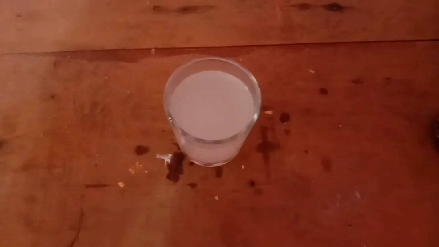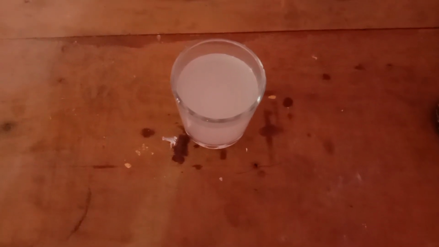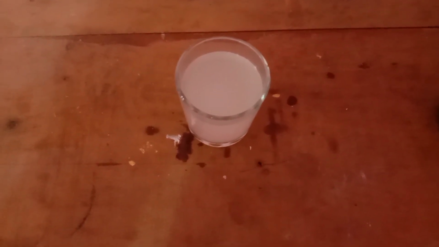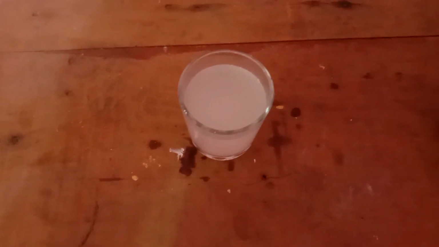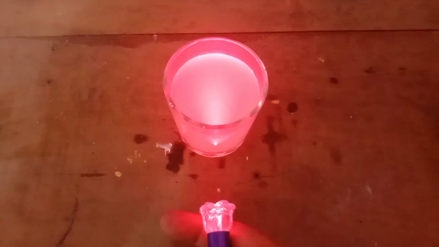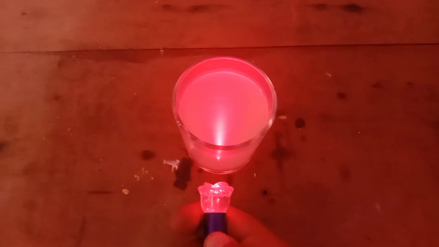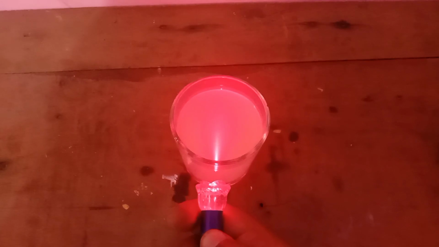Initially, I added some droplets of Dettol into this water. Here, the Dettol particles are solutes and water acts as the solvent. Now, when I pass the laser beam, we can observe the path of light here. See here?